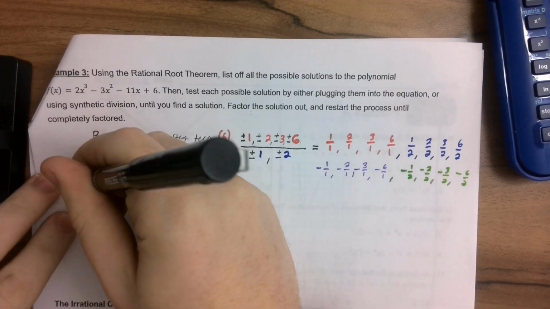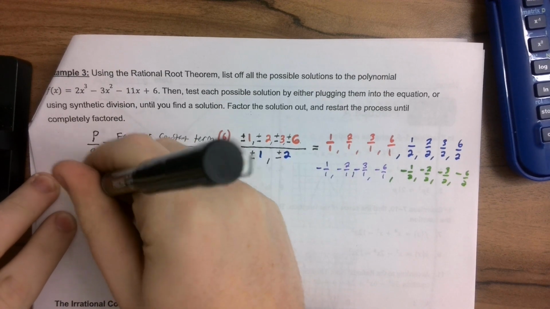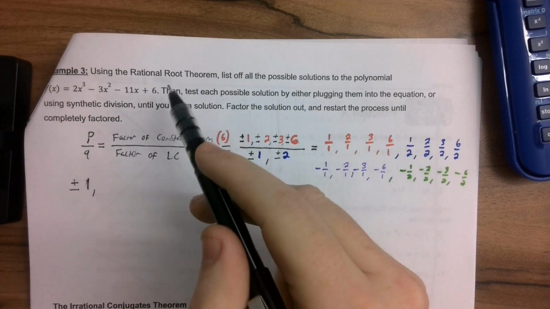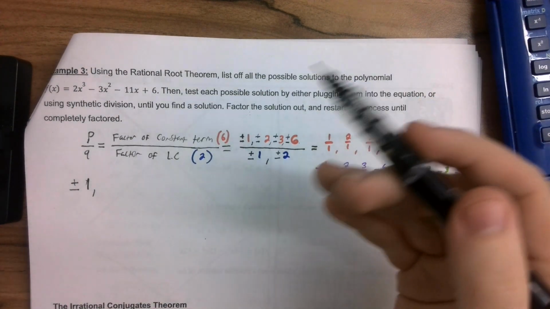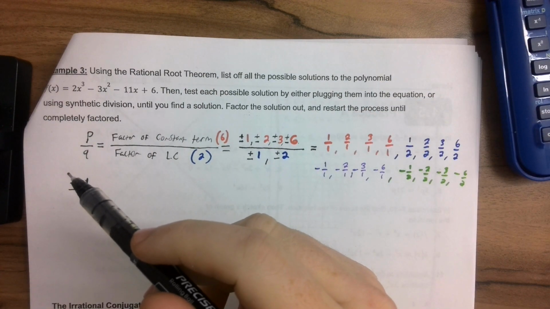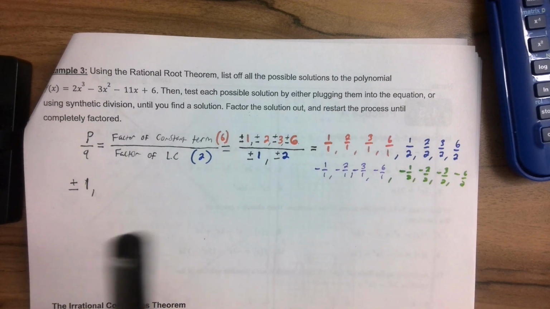And -1 over 1 is -1. So we could have positive and -1 as our answers. What it means is it's possible that if we plug in 1 or -1 here, we could get a solution. We could get it equal to 0, and it could be a root. Let's keep it going.